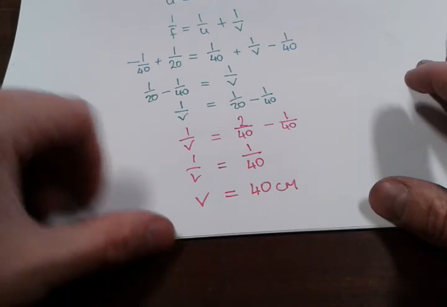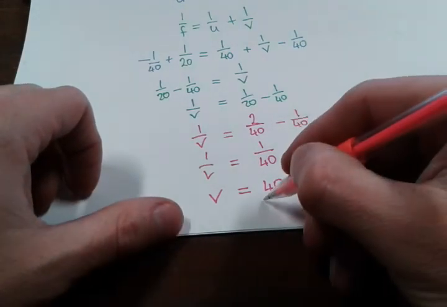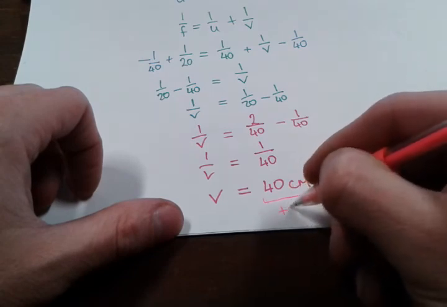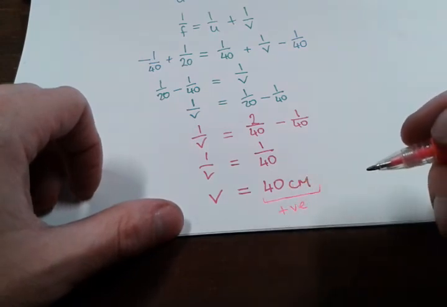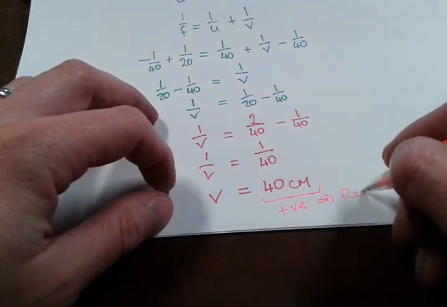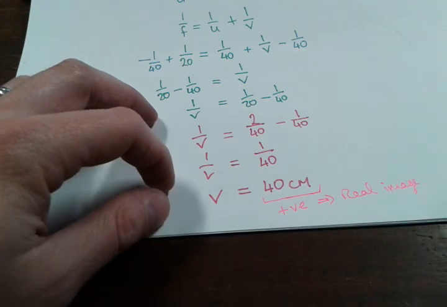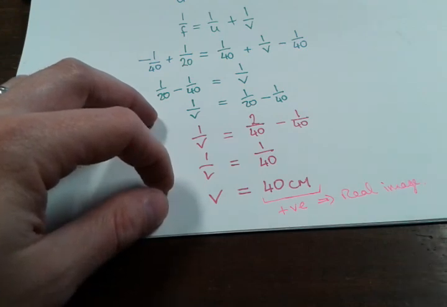And that's our answer. Just notice that this is a positive value. That's a positive value for the image distance. So that means that that's a real image. If this was negative, it would be a virtual image in this case.